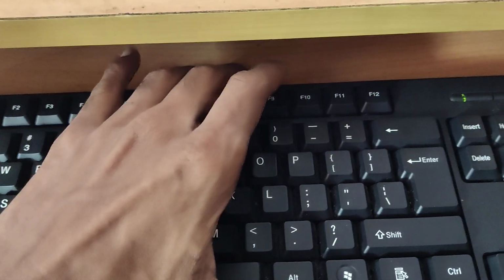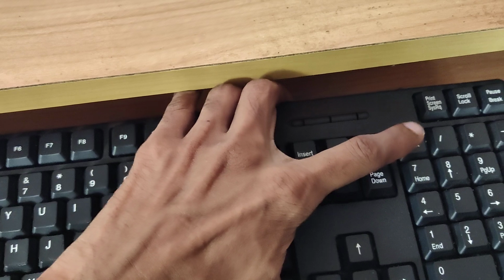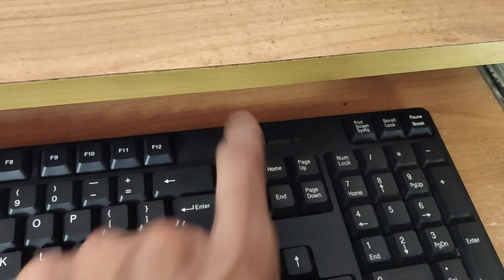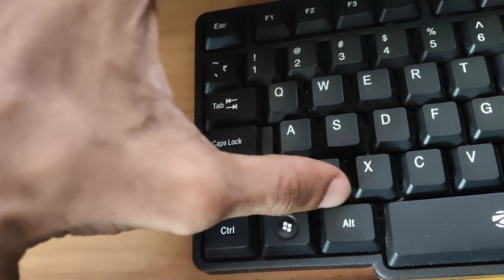So in your computer keyboard you can see this is the number lock key, and suppose if the number lock is turned off, you can turn on the num lock. Now we have enabled the number lock. Now in this keyboard you can see an alt key on the left side of the space bar.